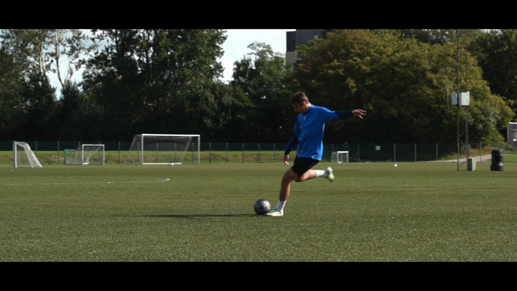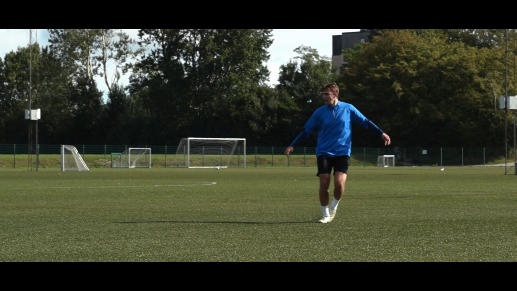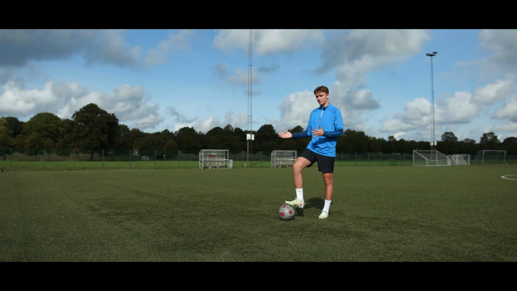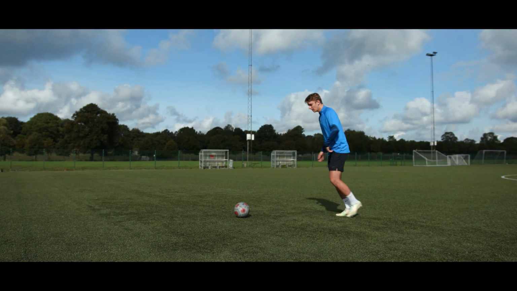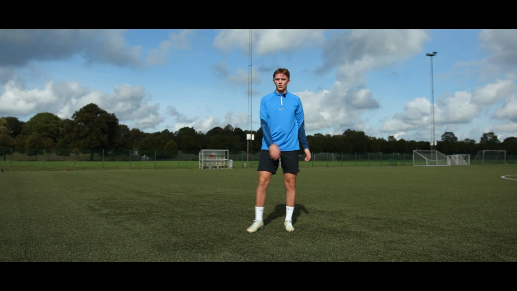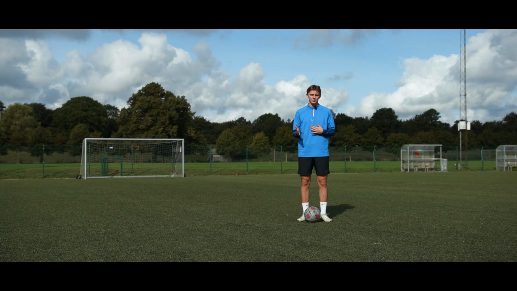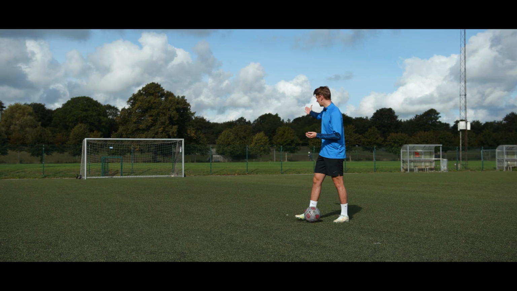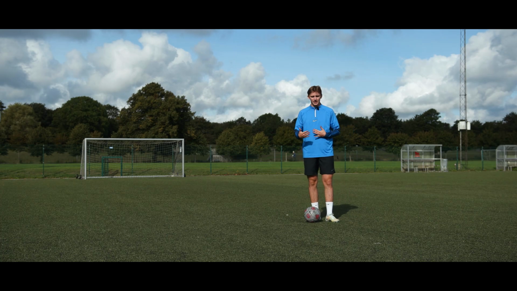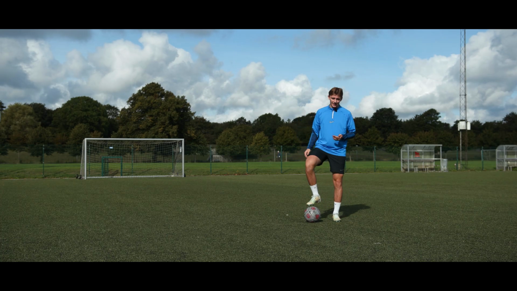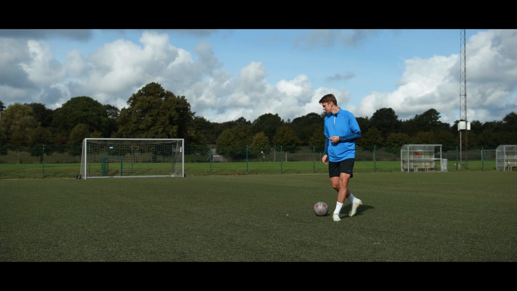Also, this pass is very good to relieve high or intense pressure. Let's say the opponent is coming at you fast and you don't have any passing opportunities. You can use this pass to just clear the ball and calm down again. The most obvious way to practice this is to find a target like the goal over here and just try and hit it over and over again. And like everything else, it's about repetition.